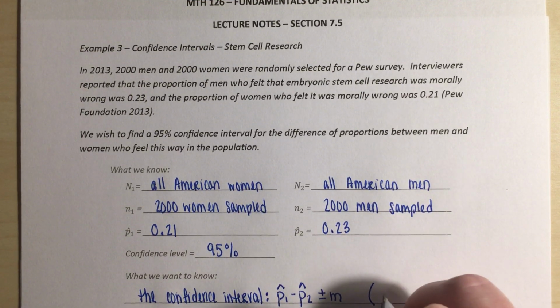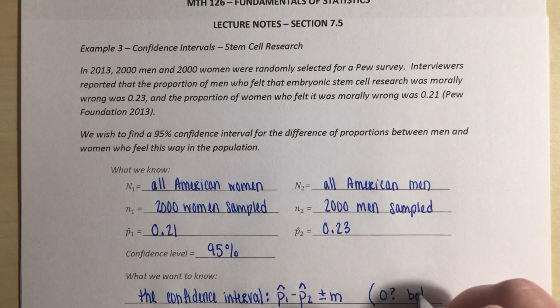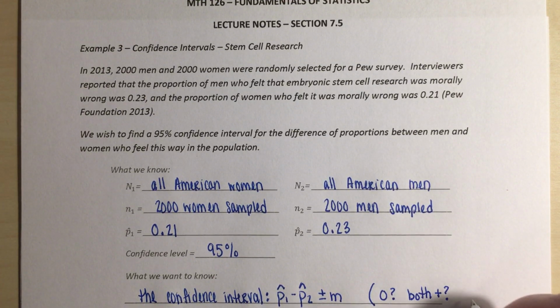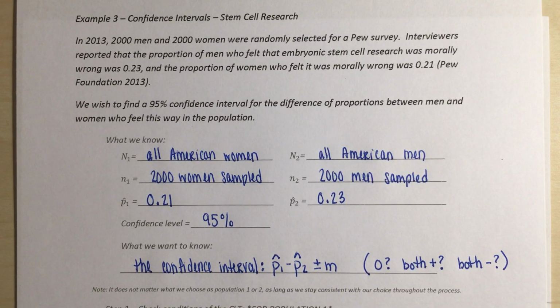And what we're really looking for is, is 0 included? If 0 is not included, are both values positive, making P1 the larger proportion? Or are both values negative, meaning P1 is the smaller proportion? So as we're going through and thinking about interpretation, there are a couple of different levels to what we're going to have here.